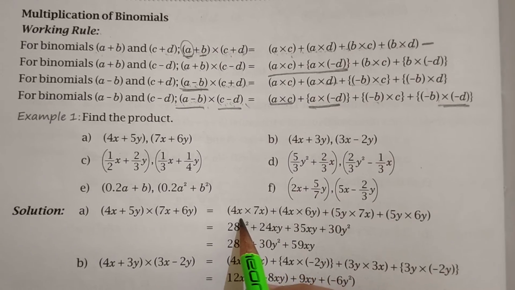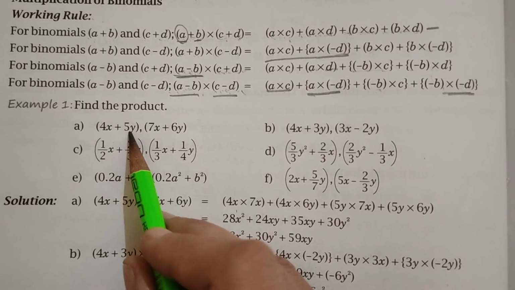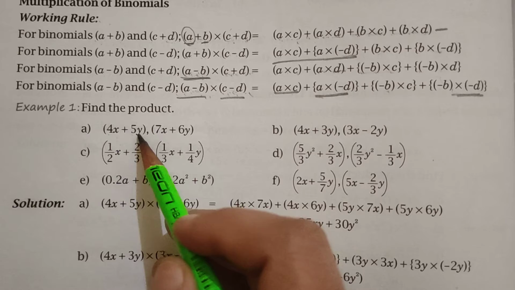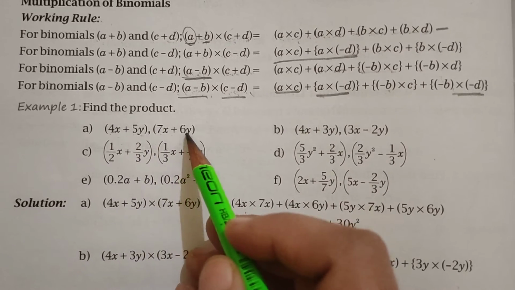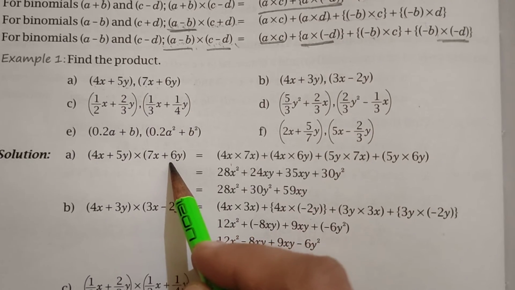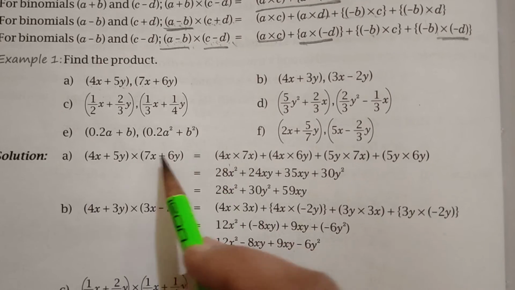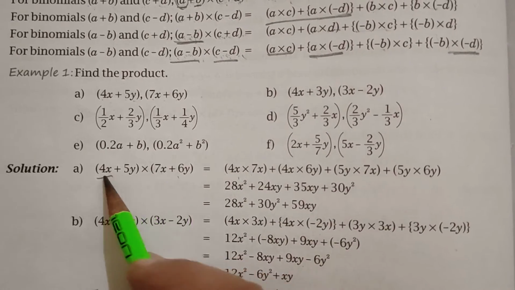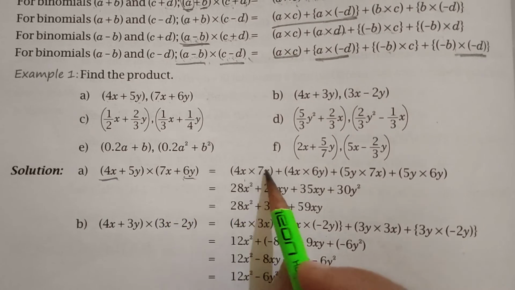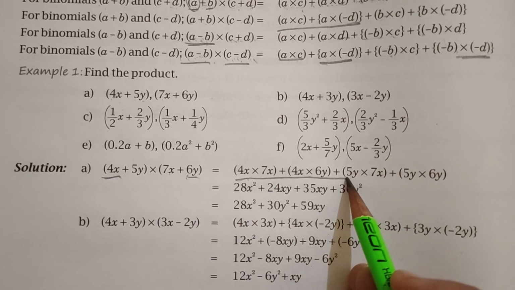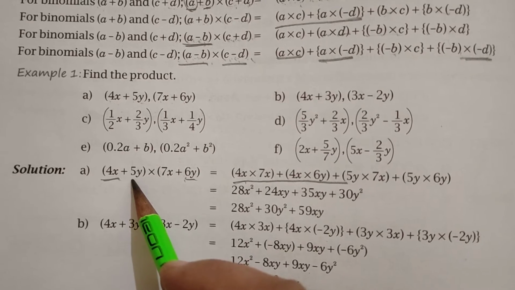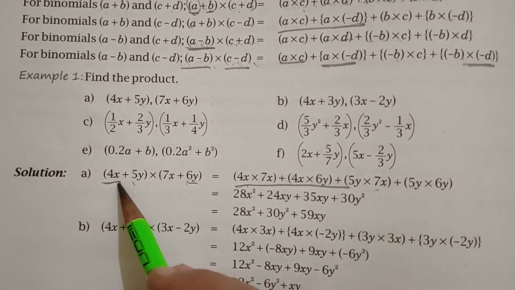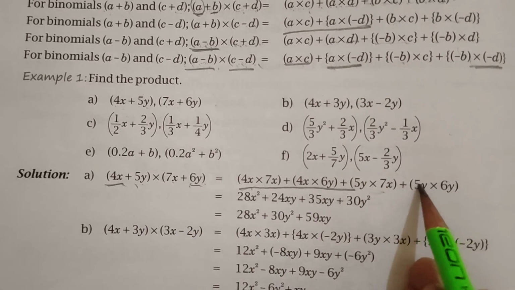Now here are some examples. This is resembling the first part. It is 4x plus 5y and 7x plus 6y. And for their multiplication, we will write 4x multiply with 7x plus 4x multiply with 6y. Here it is written. Now it is the turn of 5y. 5y multiply 7x and 5y multiply 6y.